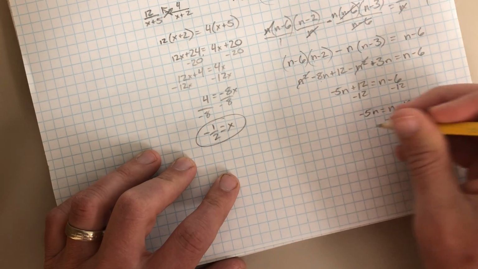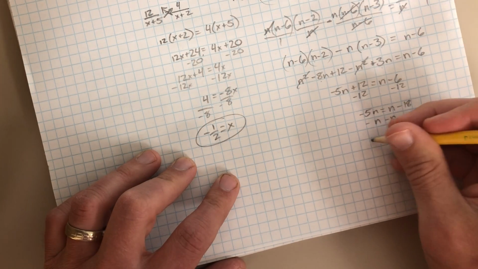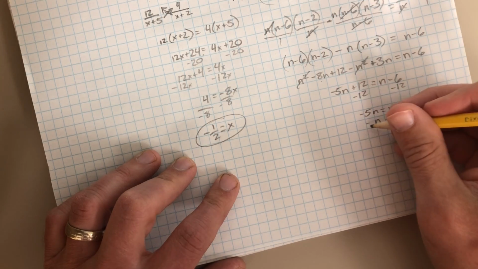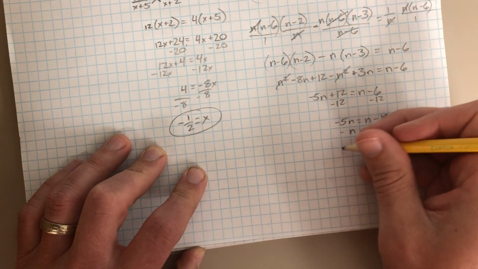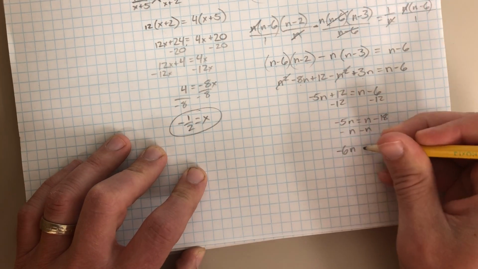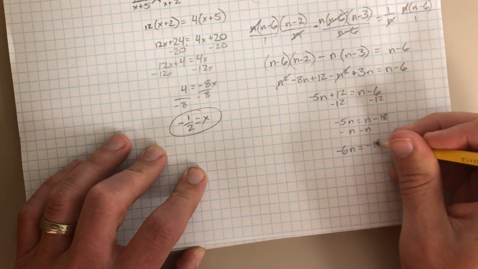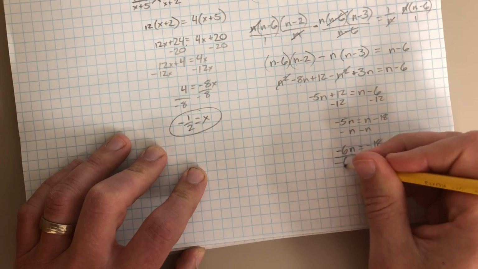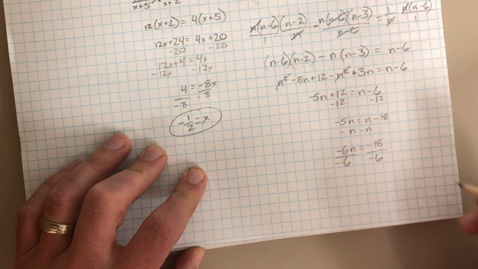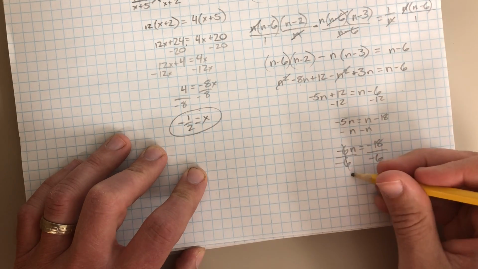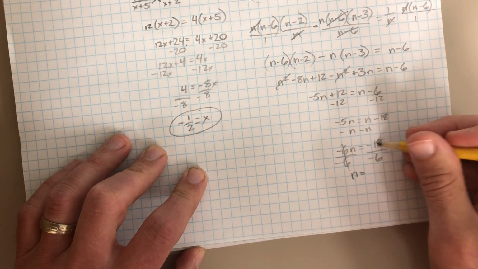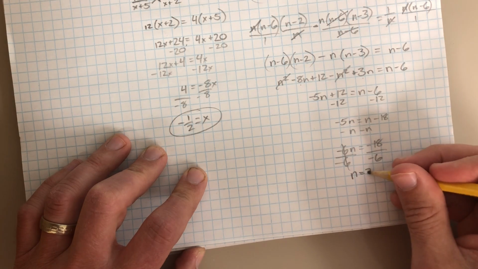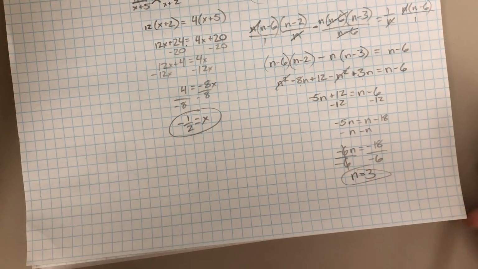And I can subtract n from both sides. So negative 5n minus n gives me negative 6n equals negative 18. Divide by negative 6. That'll cancel out, leaving me with n equals negative 18 divided by negative 6, which is 3. And that's it.